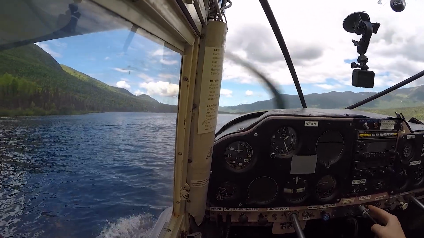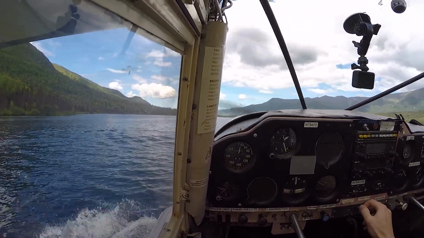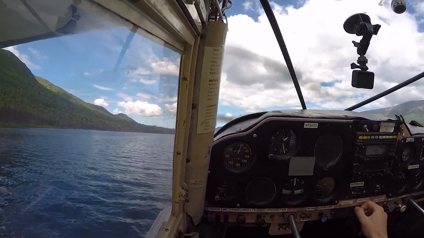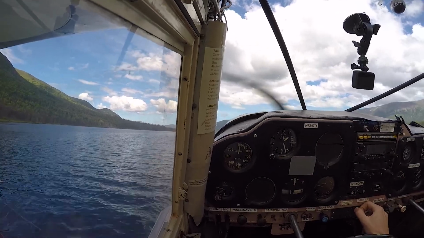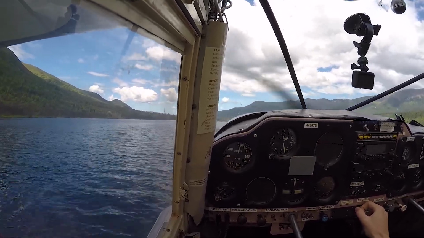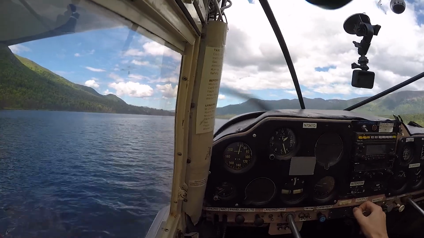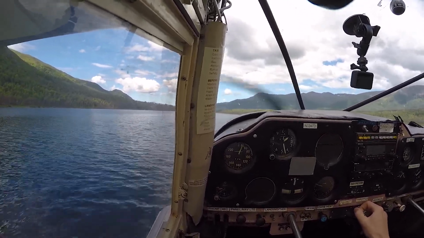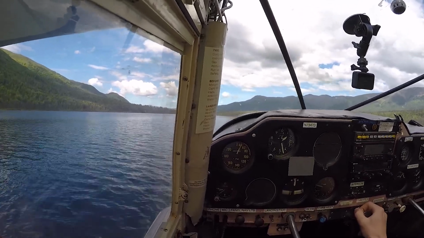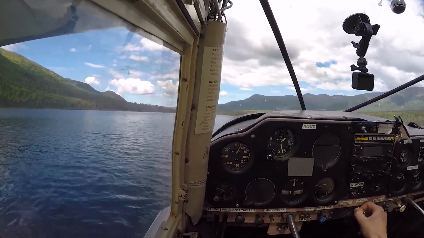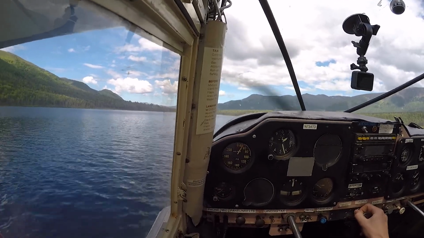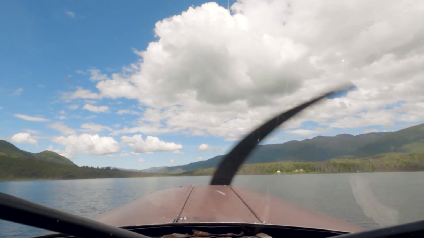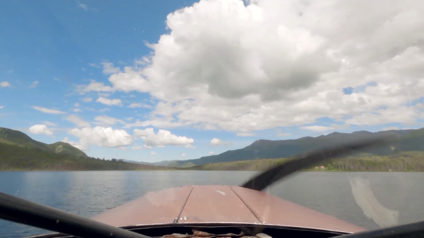Whenever you're ready, full power. Stick all the way back. All right, there's your first rise. And then there's your second. And yep, just let it come forward. Just a little bit more forward. All right, a little bit of back pressure. Just kind of hold it about right here. That's all right, that's normal. A little bit less back pressure. Oh, there we go. Nice, nice.